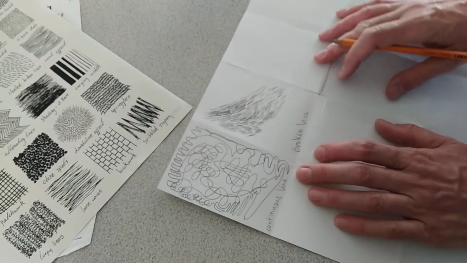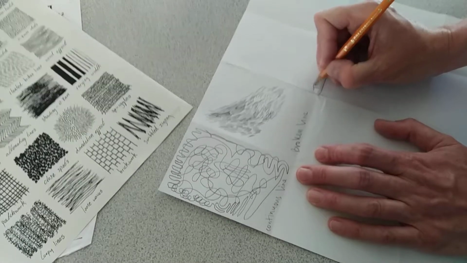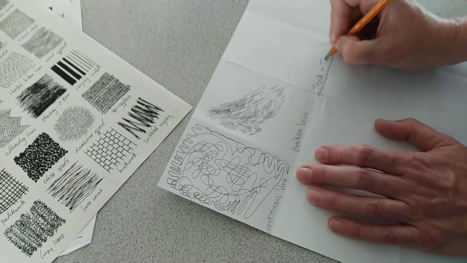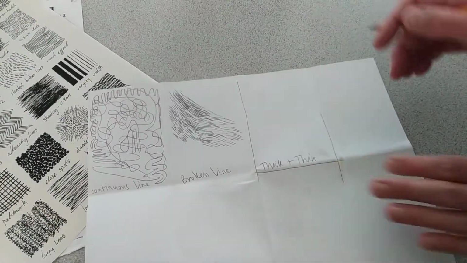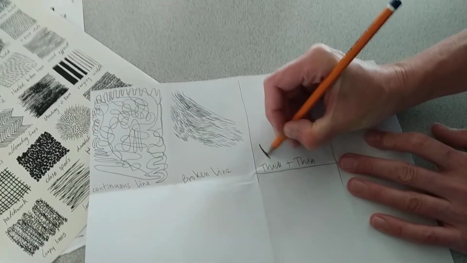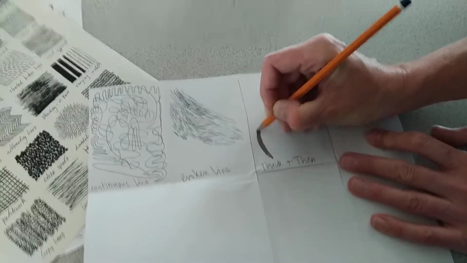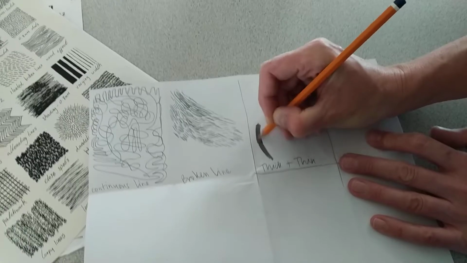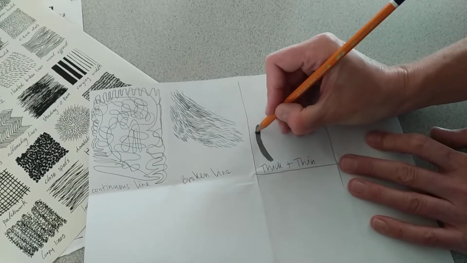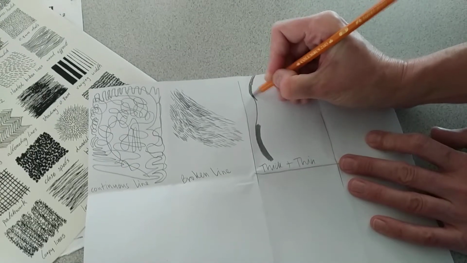So in the next box I'm going to do maybe different thicknesses of line. So I'm going to call this one thick and thin. I'm drawing at a bit of an angle here. I'm just going to try and sort that out. That's better. So thick and thin, because a line, if you're using a thick tool like a marker pen or a stick of charcoal, you're going to get a thicker line. And to make this a bit more interesting, I'm going to make my lines wobble and wave through the box.